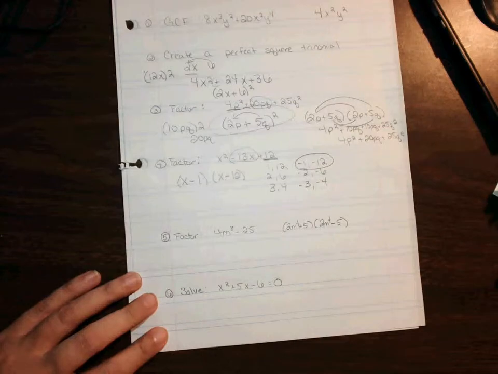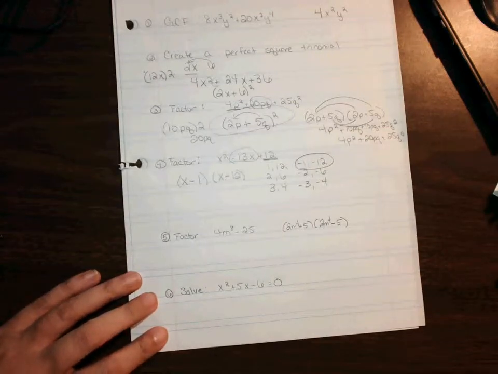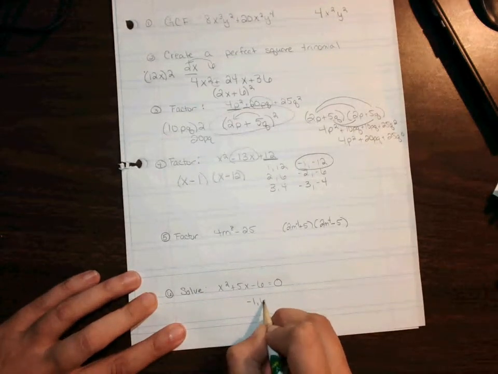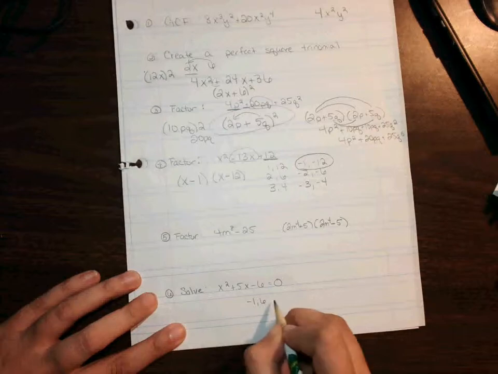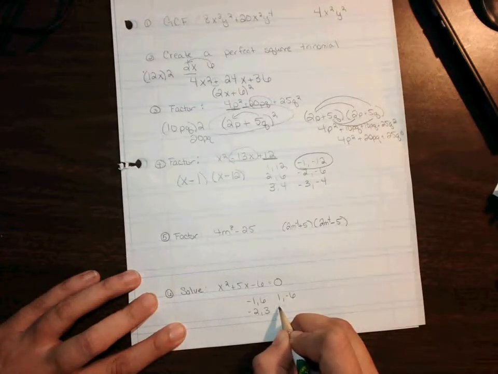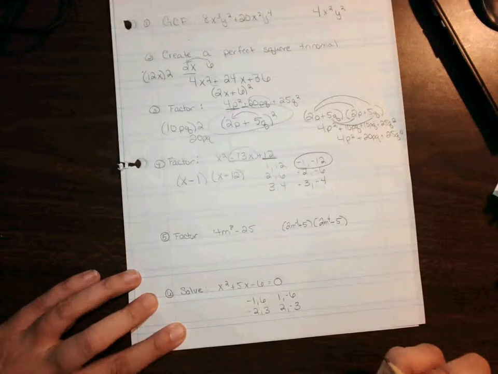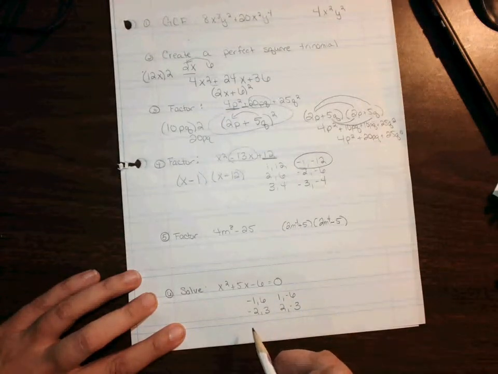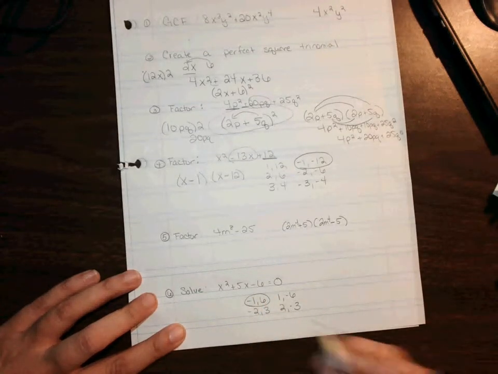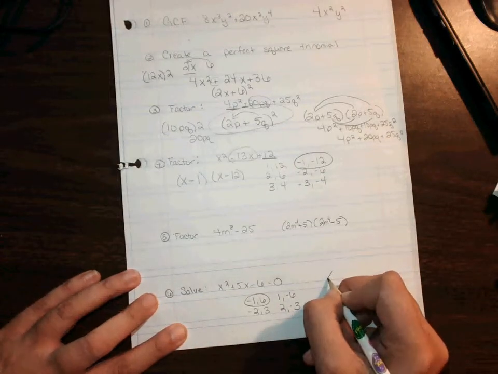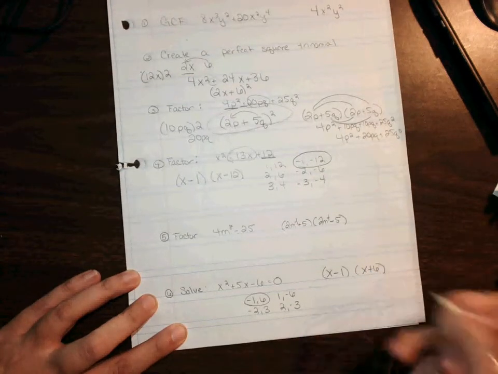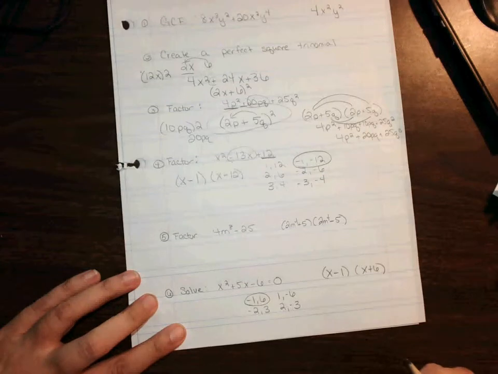Alright, now this one's a little different. It doesn't say factor, it says to solve, but in order to solve, I have to factor first. So I'm going to list all of the factors of negative 6: negative 1 and 6, or 1 and negative 6, negative 2 and 3, or 2 and negative 3, and I believe that's it. And then we need them to add up to positive 5, and that would be this one. Negative 1 plus 6 is a positive 5. So my factors are x minus 1 and x plus 6.